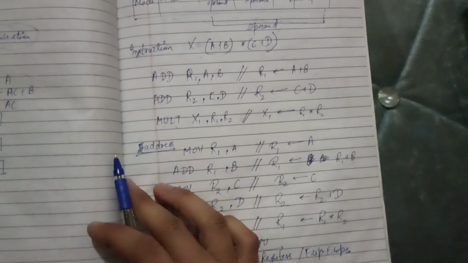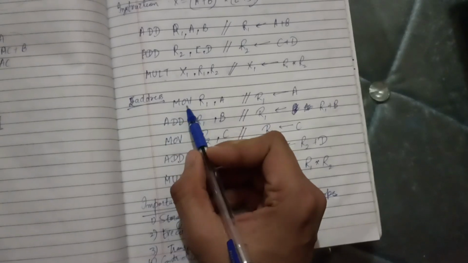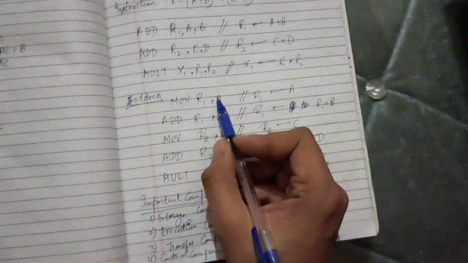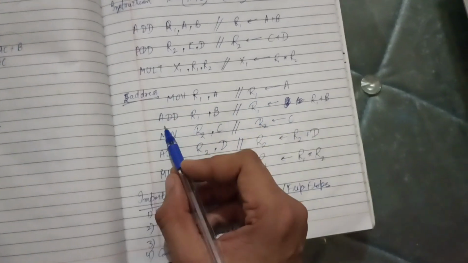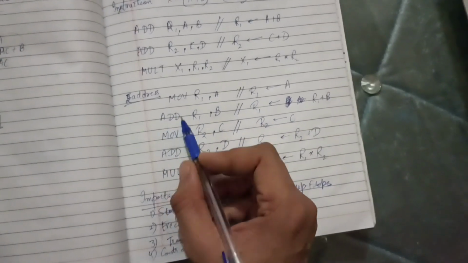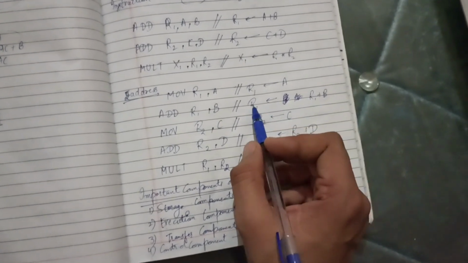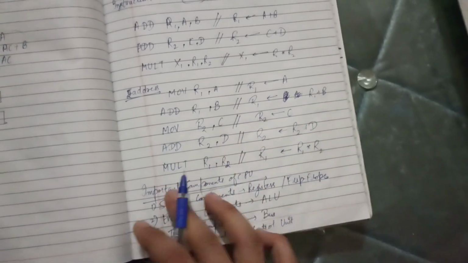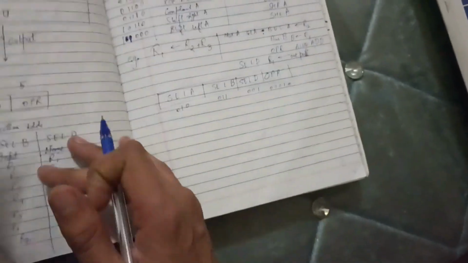Now let's see it in 2 address. In 2 address we use MOVE. First we move A to R1, and then we can directly add B to R1, B plus R1, and store it in R1. Similarly, we can do this with 2 address.